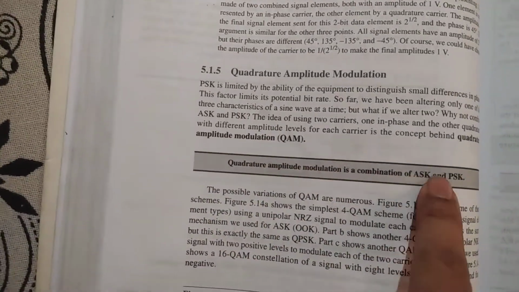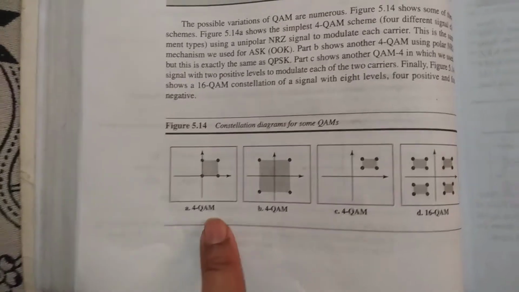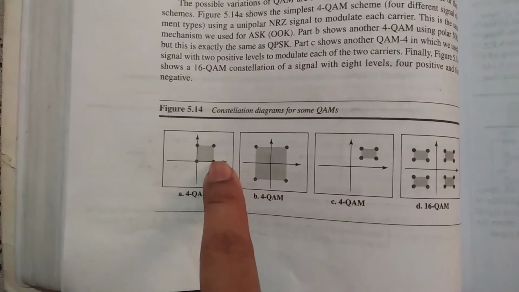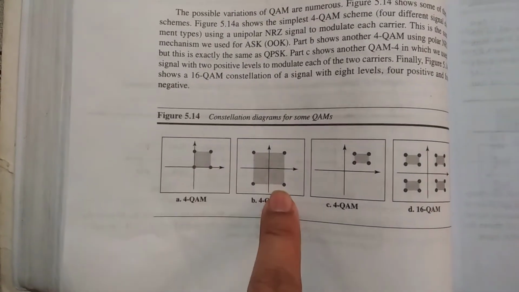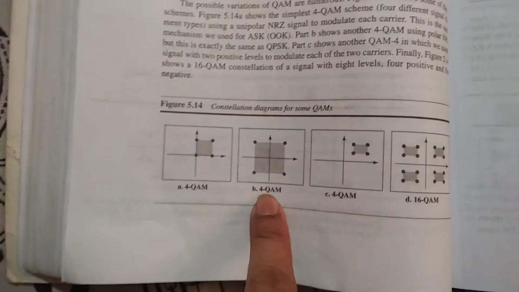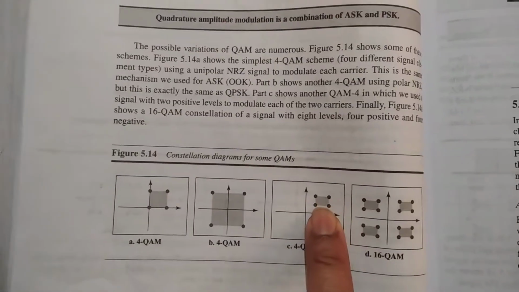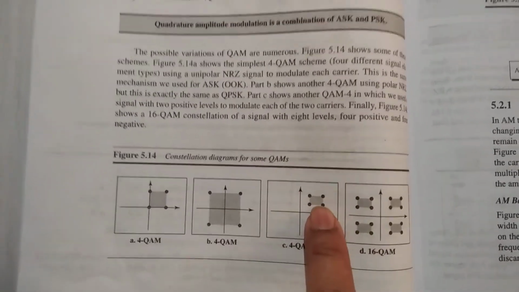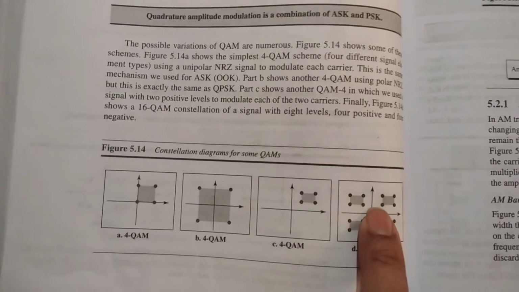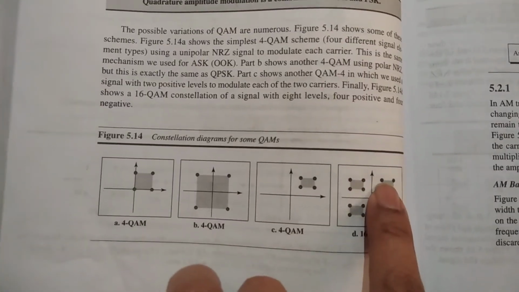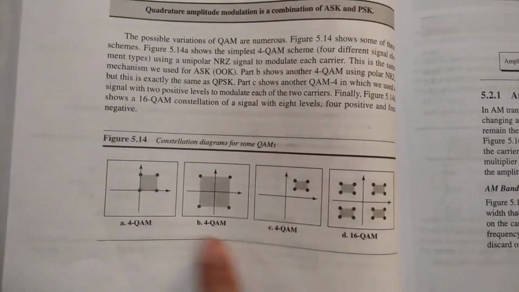Quadrature amplitude modulation is a combination of ASK and PSK. That can also be represented like this. You are considering only 2 bits with the unipolar scheme. Again, bits with the polar scheme. Here we have considered 2 positive levels, that means 2 carriers, and only 2 positive levels. Here you are considering the 8 levels with 4 positive and 4 negative, like that. Okay, thank you.